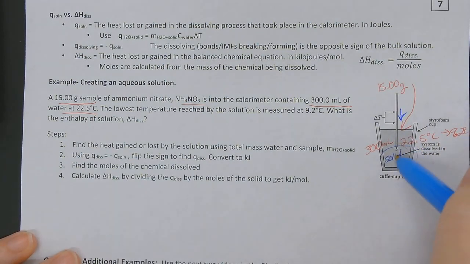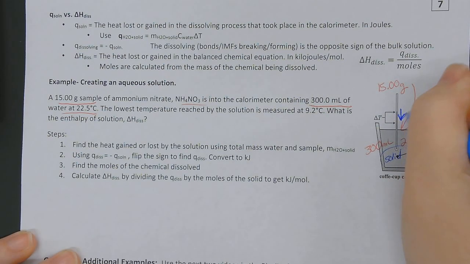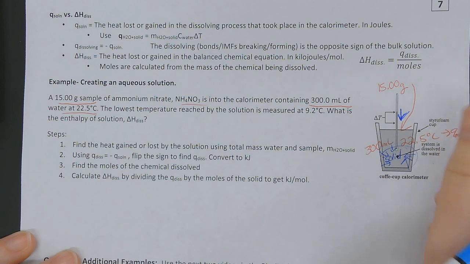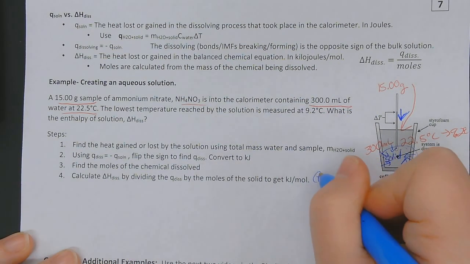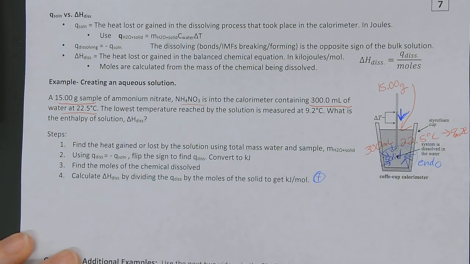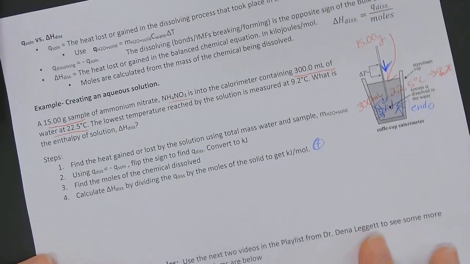As my solid dissolves, the temperature is dropping, which means my solid is pulling energy from all the surroundings in order to break those bonds or intermolecular forces in my solid. Okay, so my solid is bringing in some energy. It's taking it in. It's endothermic. So my final calculation down here should be positive. Okay, so let's see how that works out.